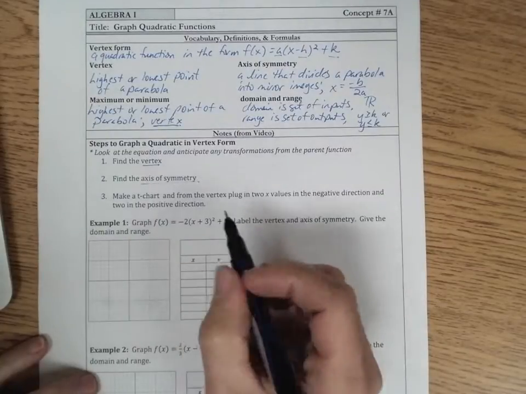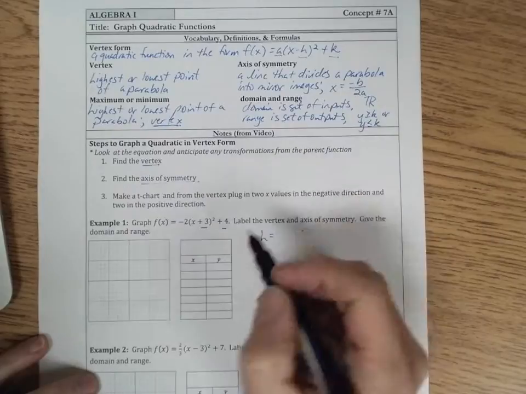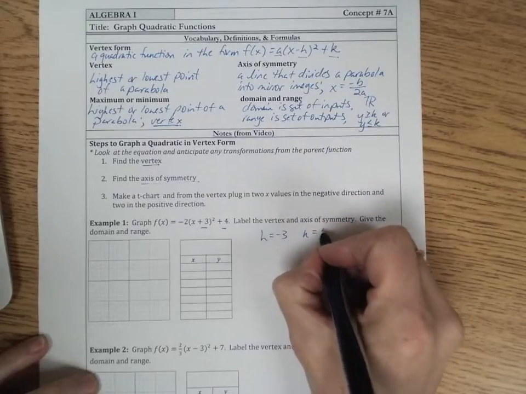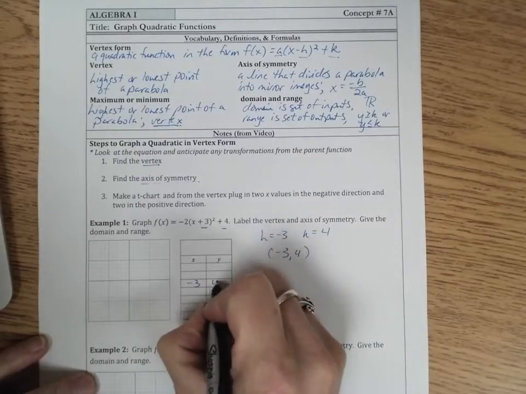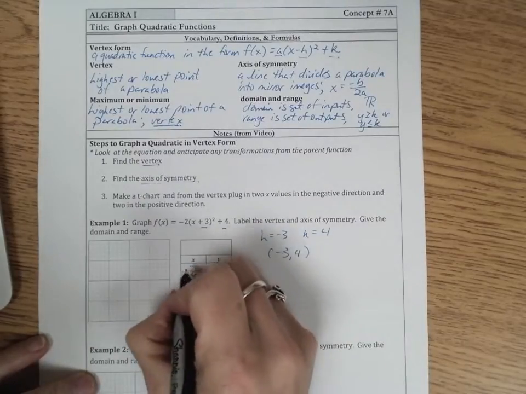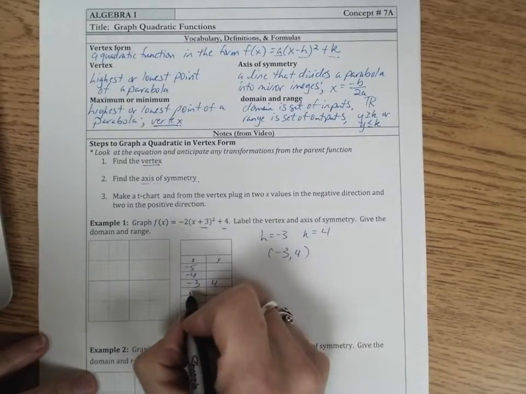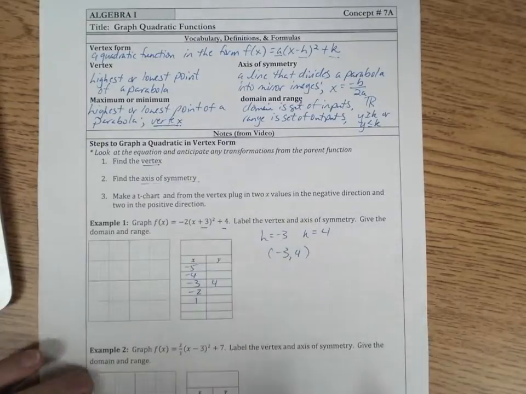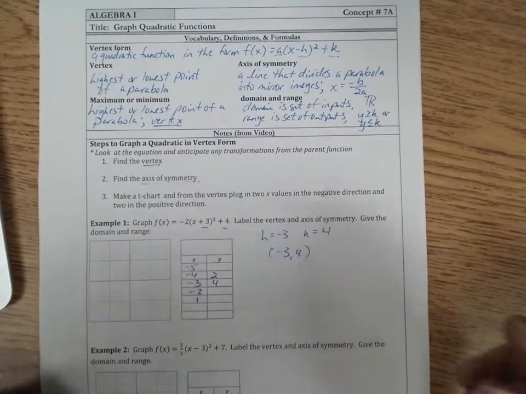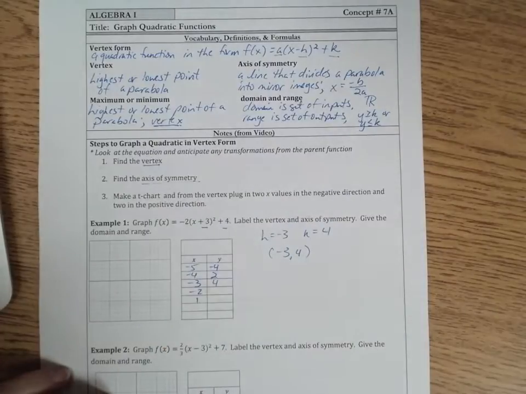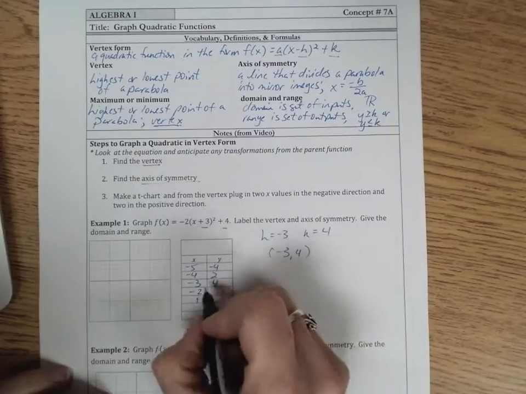So from this equation we can pick out h and k. H is -3, k is 4, and so that's my vertex, -3, 4, and that's where I will start with my points. Then I'll go 2 in the negative direction and 2 in the positive direction. When I plug in -4, I'll get 2, and -5, I will get -4. And the same with -2 and -1 because these points are symmetrical.